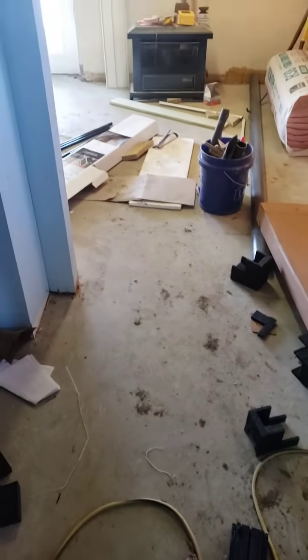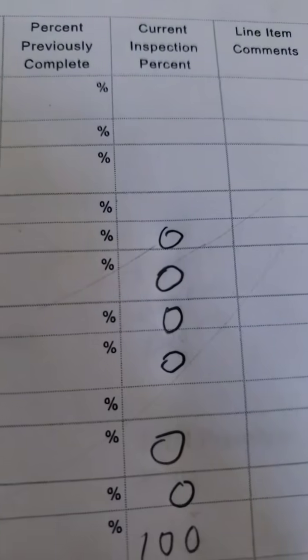So what I'll be doing is, you see, there's no carpet down. So that's pretty easy. I'm gonna take a couple of pictures of that, and I'm gonna put 0% for no carpet, okay? Because the carpeting has not been done yet.